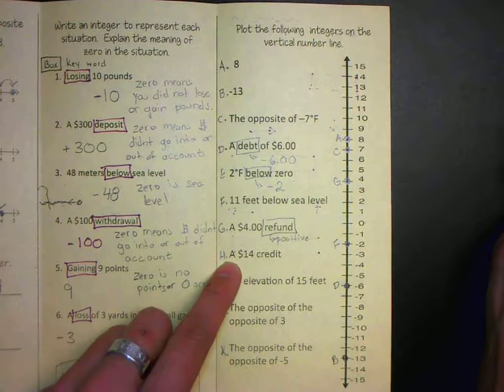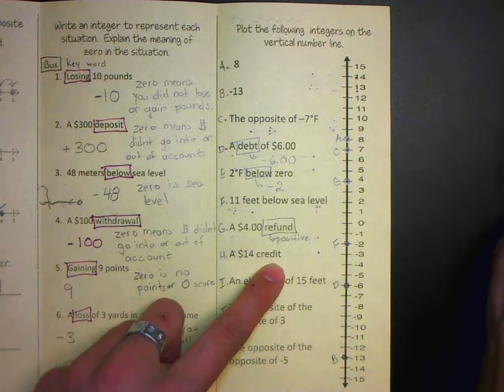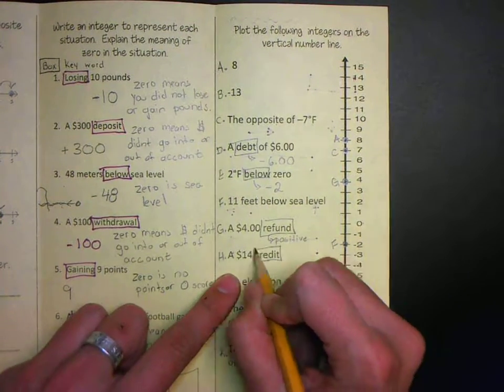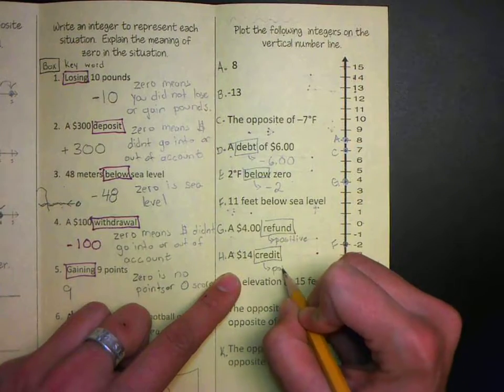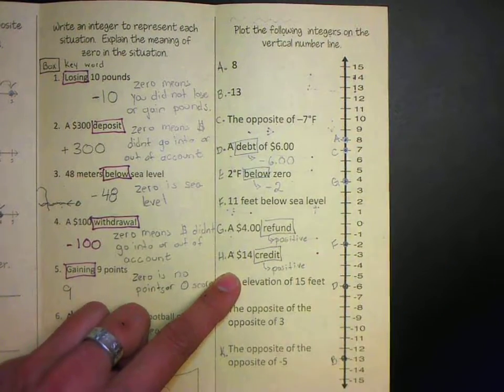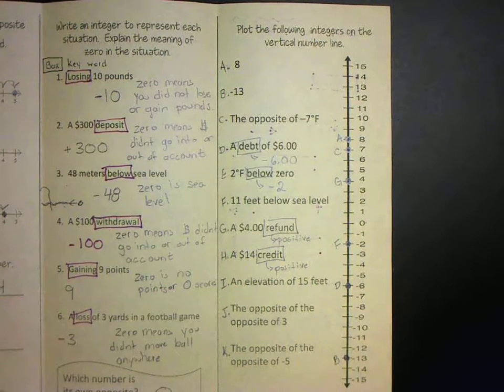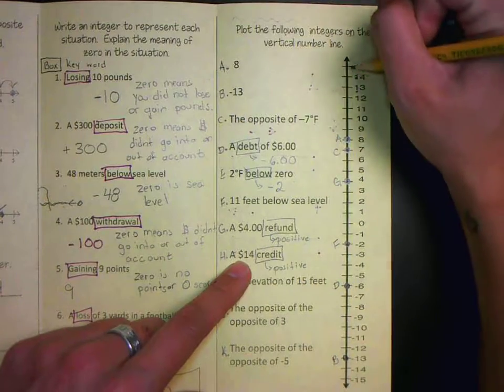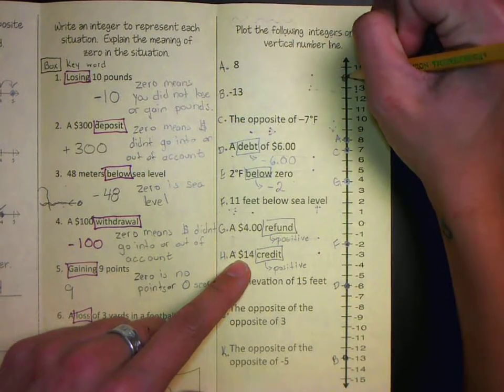For H, a $14 credit. Credit means you have stuff to spend, you have that $14 to spend. It's like getting 14 coins at an arcade, you have 14 coin credit. So credit is going to be a positive word. It's like when Miss Grant gives you credit for work, it means you're getting positive points toward your work. So we're looking for positive 14, so we're going to go above 0 to 14 on the number line, plot a point, and put H.